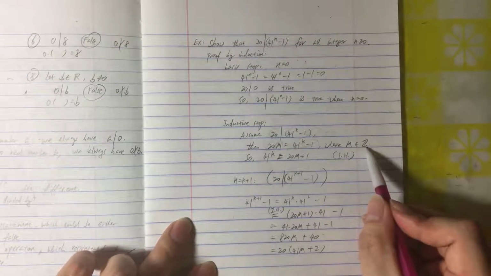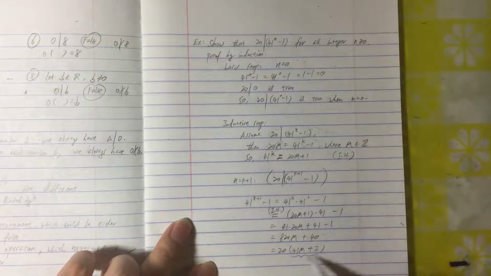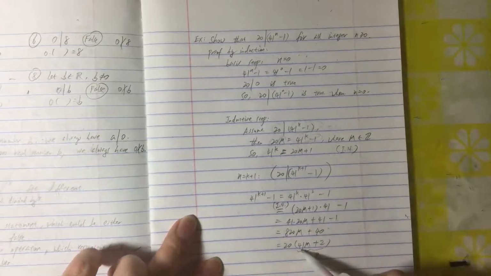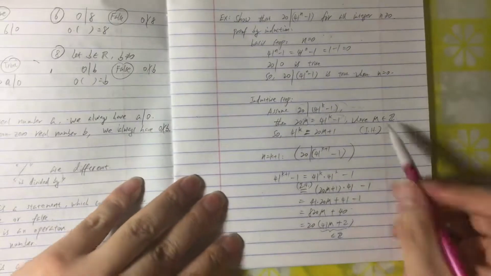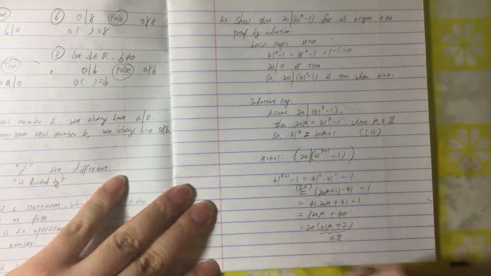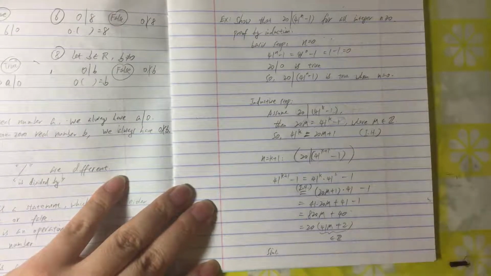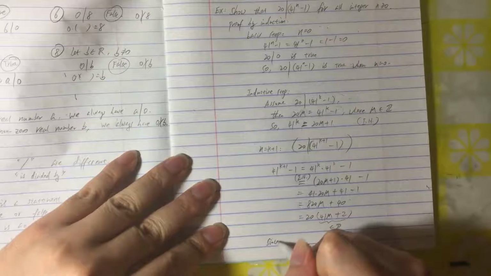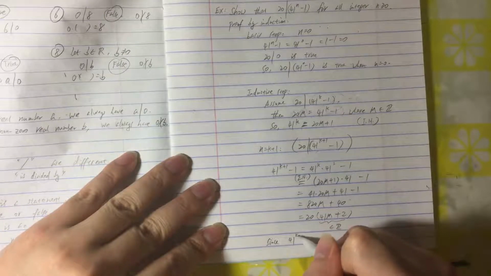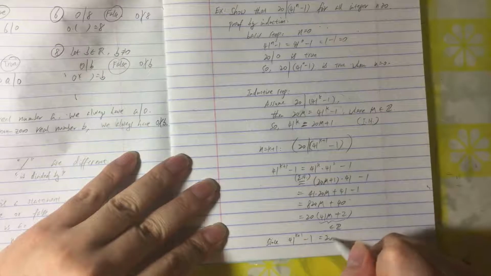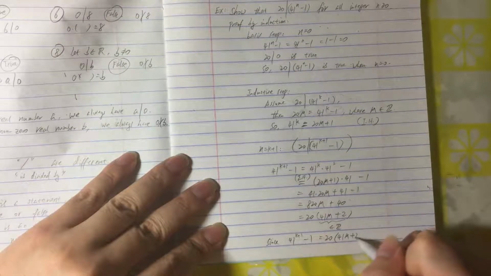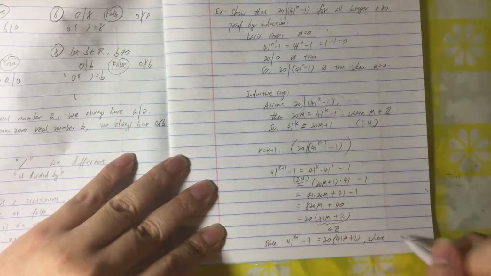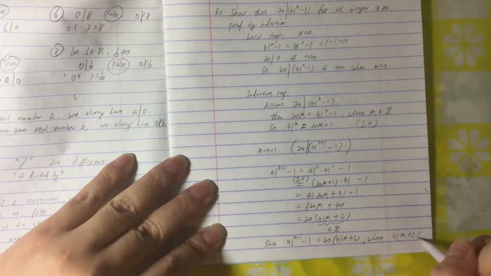Since m is an integer, 41 times m plus 2 is also an integer. Since 41 to the power of k plus 1 minus 1 equals 20 times 41m plus 2, where 41m plus 2 is an integer.